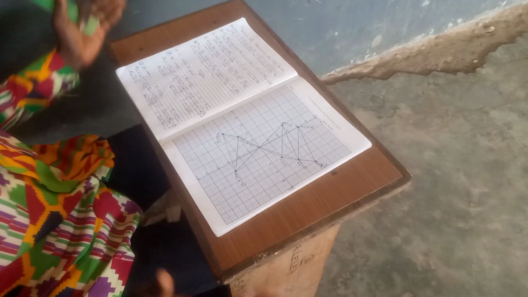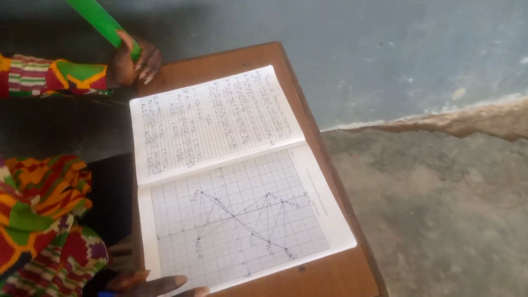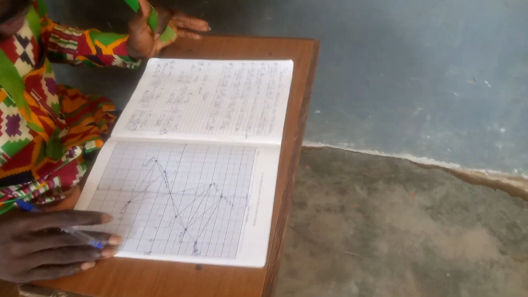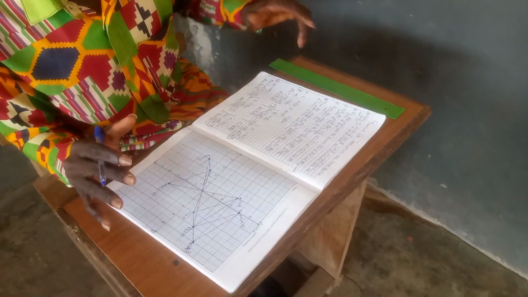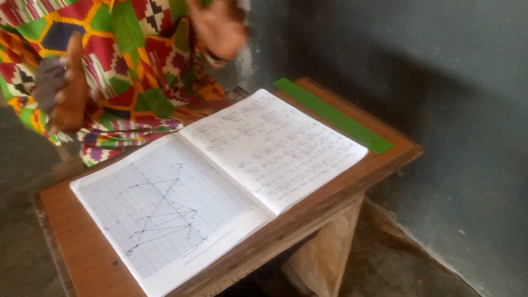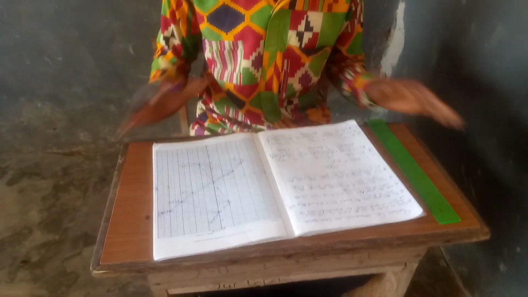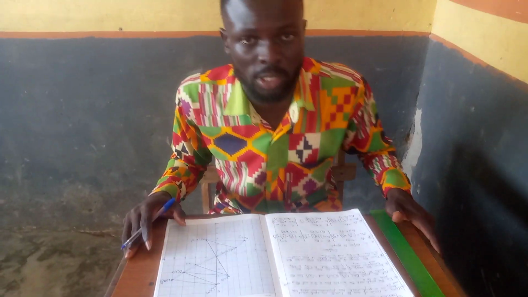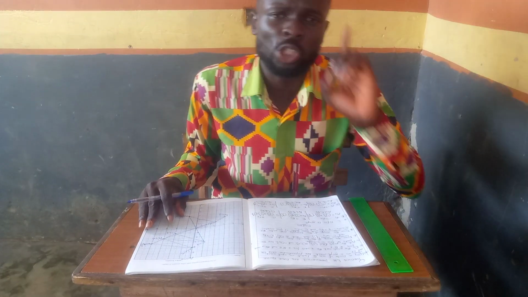Good. So, by the grace of God, we've been able to conclude at least what we are to know when it comes to transformation and what all the examiners are expecting from us. We've talked about reflection, rotation, translation and scale factor. But there is something special when it comes to reflection which we've not talked about. We will talk about it before you write your final exams.